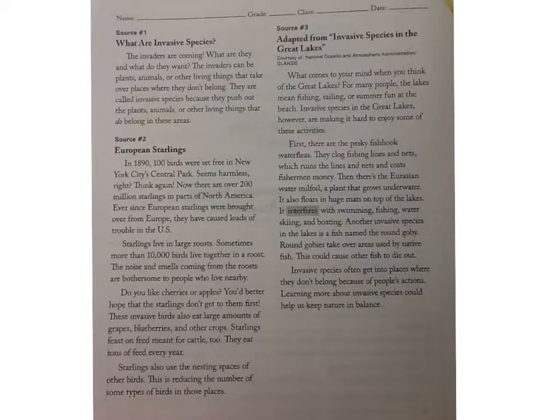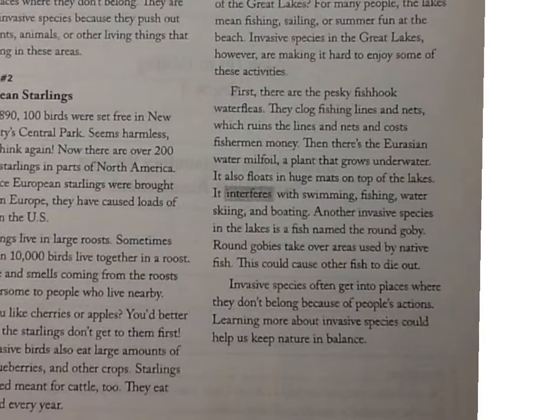Then there's the Eurasian water milfoil, a plant that grows underwater. It also floats in huge mats on top of the lakes. It interferes with swimming, fishing, water skiing, and boating. Another invasive species in the lakes is a fish named the round goby. Round gobies take over areas used by native fish. This could cause other fish to die out. Invasive species often get into places where they don't belong because of people's actions. Learning more about invasive species could help us keep nature in balance.